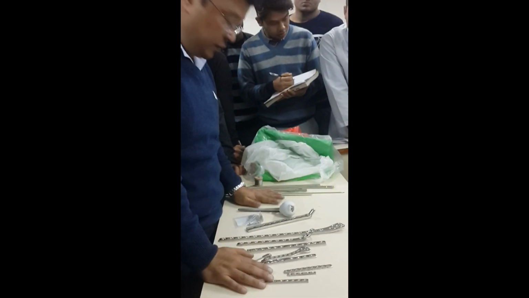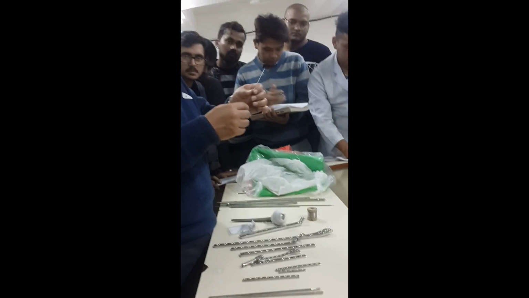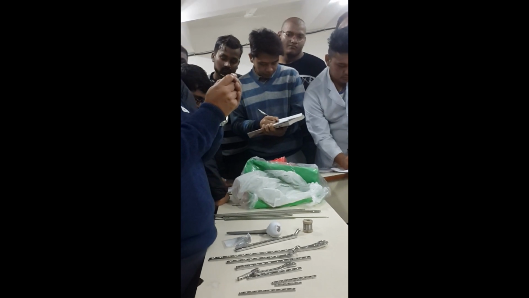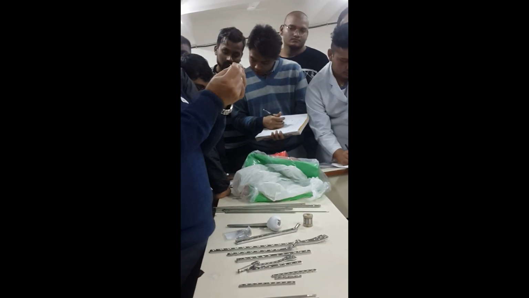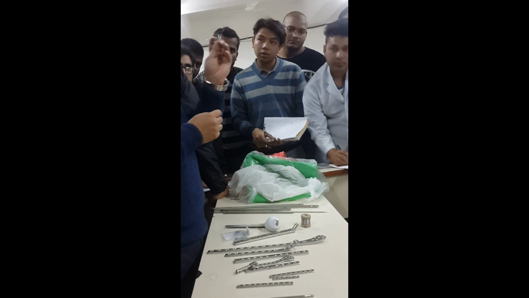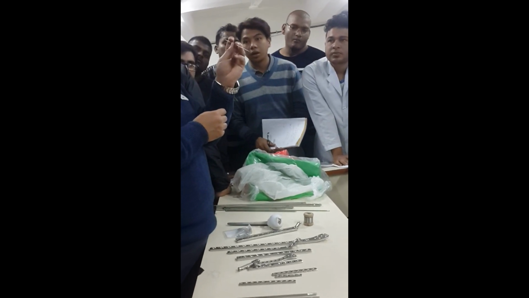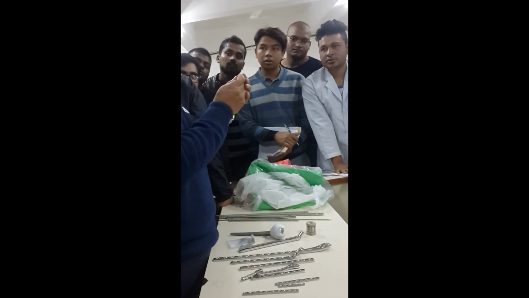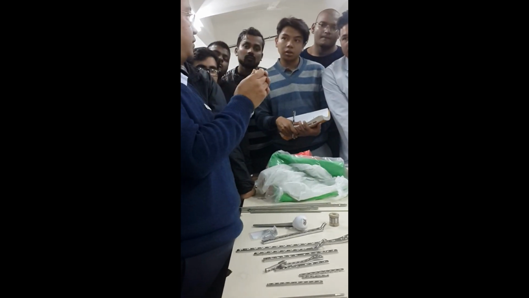So this is regarding the Rush pin; just finishing with that. Now the K wire. K wire is Kirschner wire, K-I-R-S-C-H-N-E-R. Where is it used? This is mainly used. Without this we cannot operate.